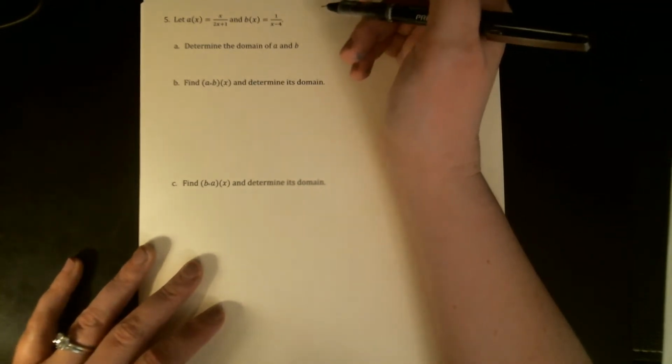Hi everyone, this is an example about composition of functions. So I'm giving you formulas for two functions, and I want to work on finding formulas for the composite function and domain of the composite function, of a couple different composite functions.